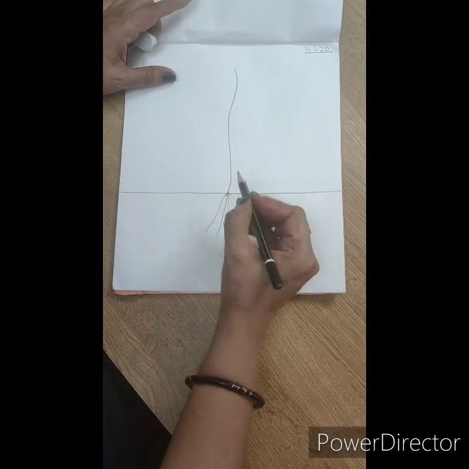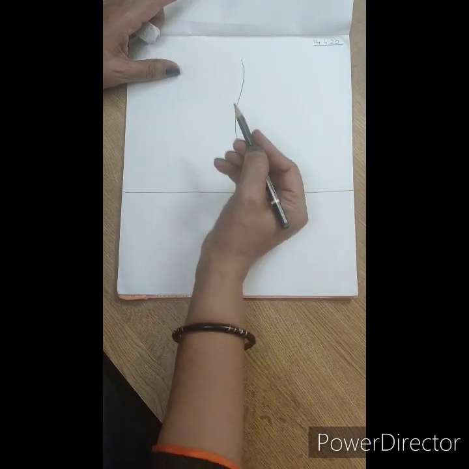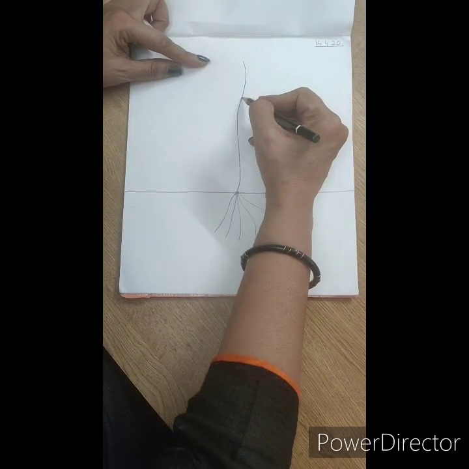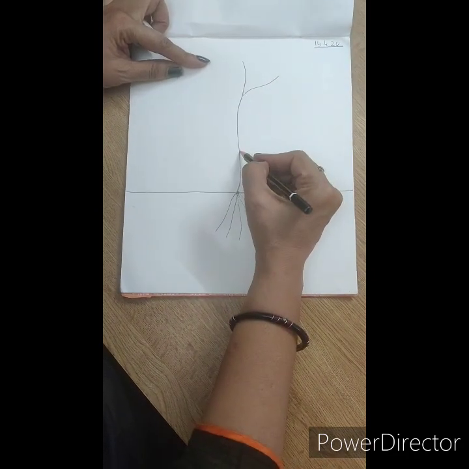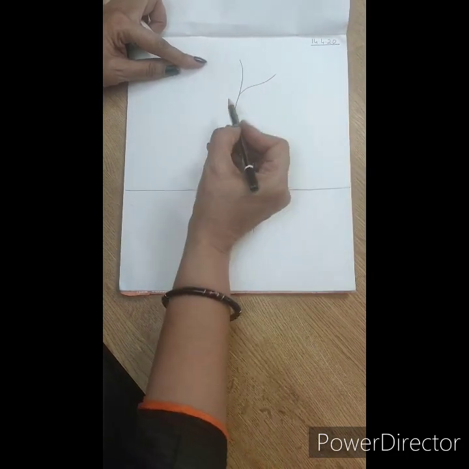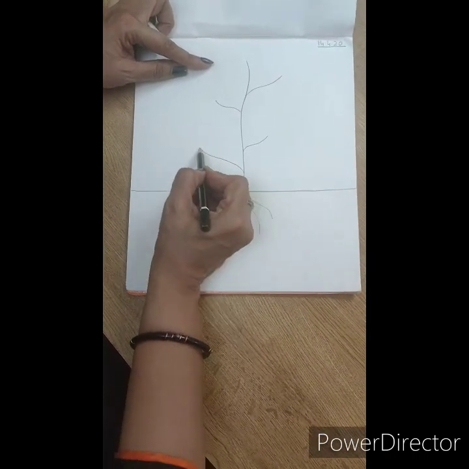From the stem, we will draw 4 branches, 2 to the right and 2 to the left. One branch here and a short branch here. A short branch here and a long branch here.